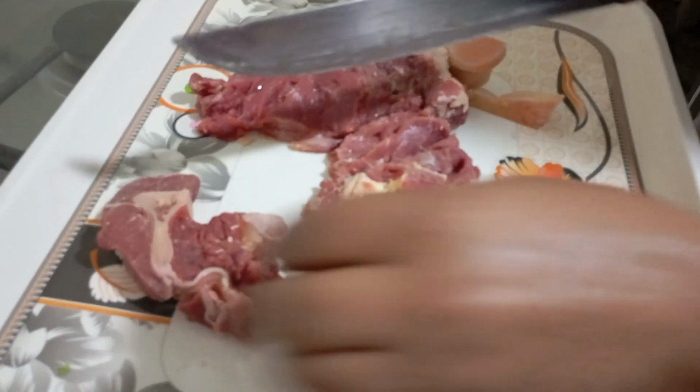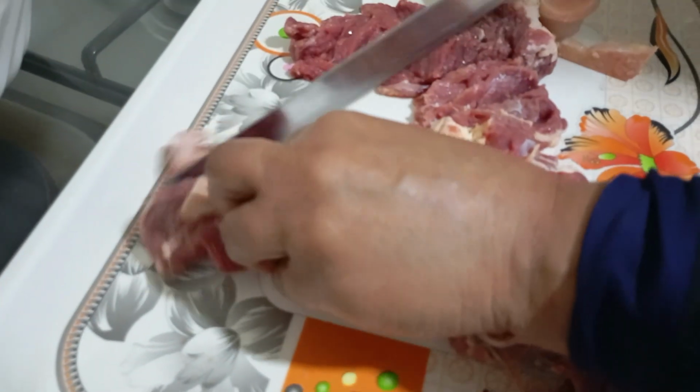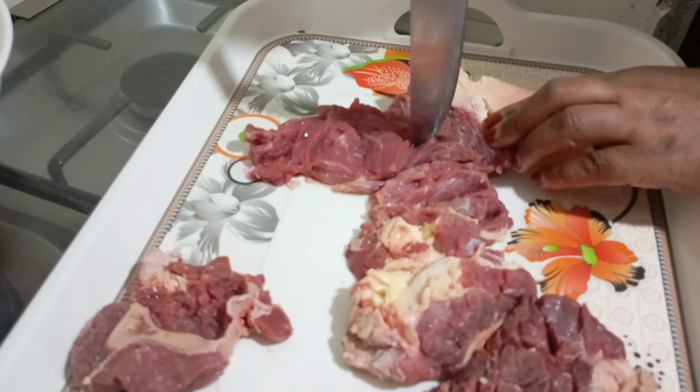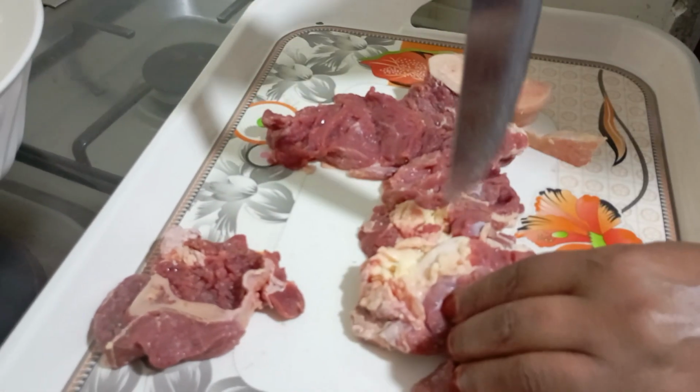Yeah, for this one I've already done. Make sure everything goes in.